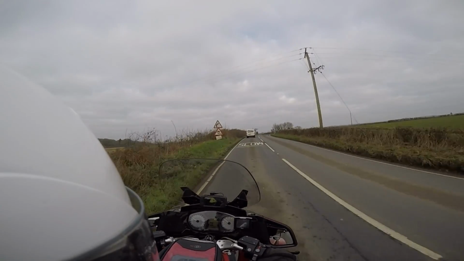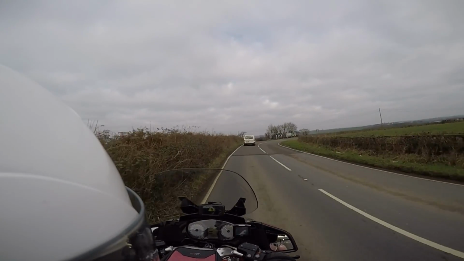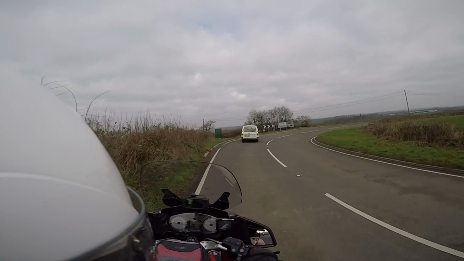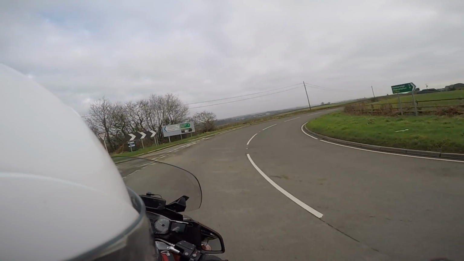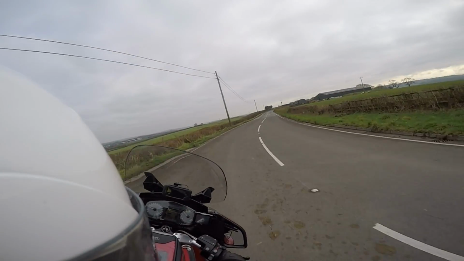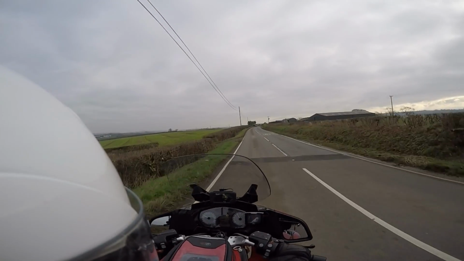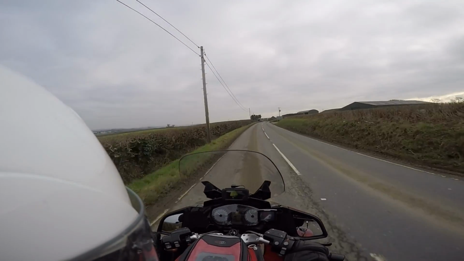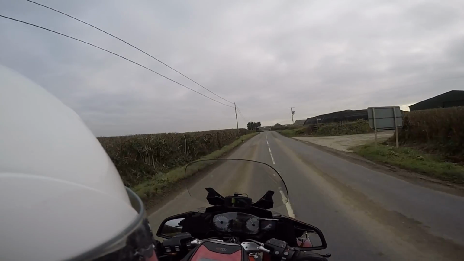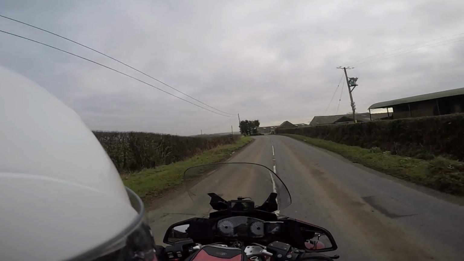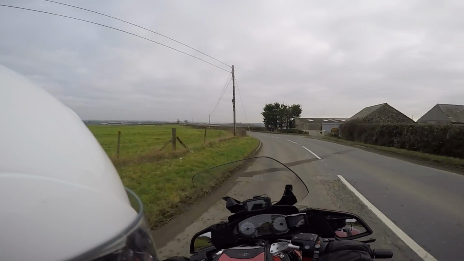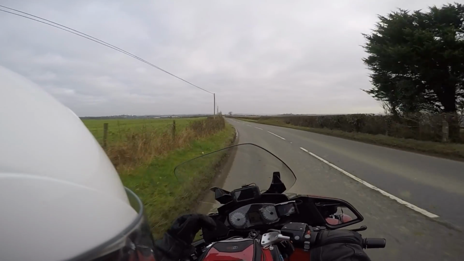So now the correct positioning: information, position, speed and gear. So here we go. I'll take the wrong position on this one and see what happens. If I did that, the forces would throw me straight out to this side.